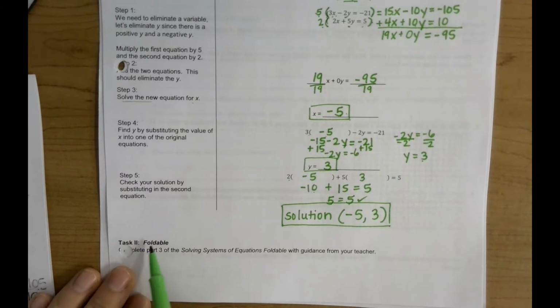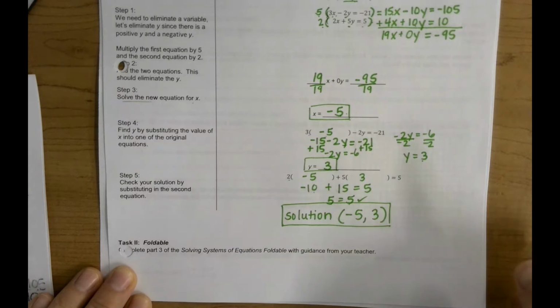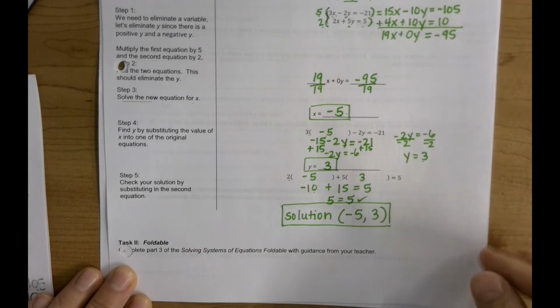Now task 2, foldable: complete part 3 of the solving systems of equations foldable. Again, I have a video posted on the course calendar. The video goes through all 3 parts in case you were absent for any of them. So if you already did part 1 and 2 with me in class, then you can fast forward and go to part 3.